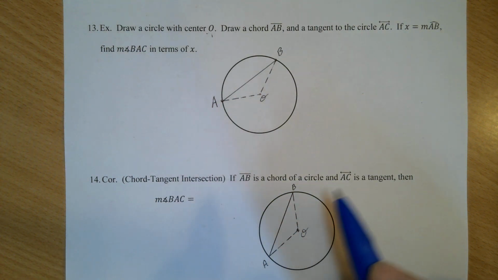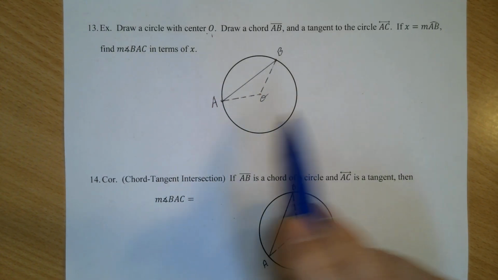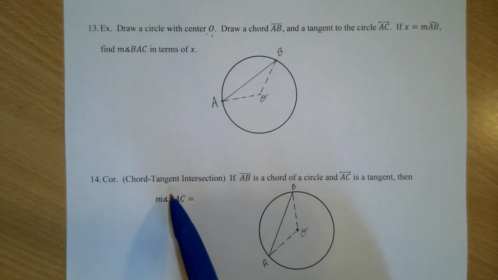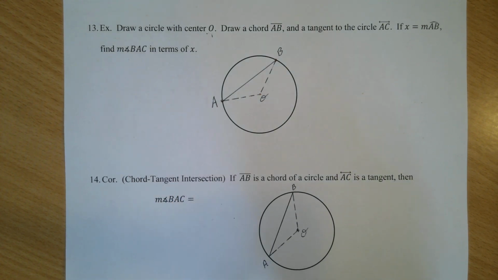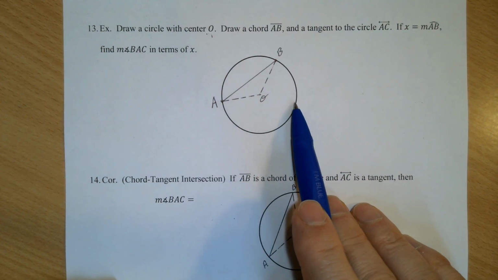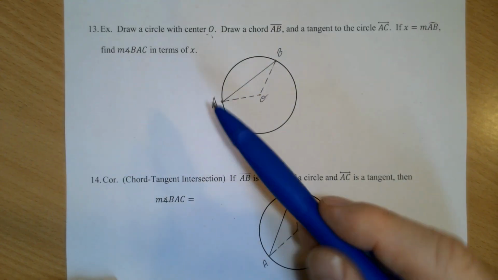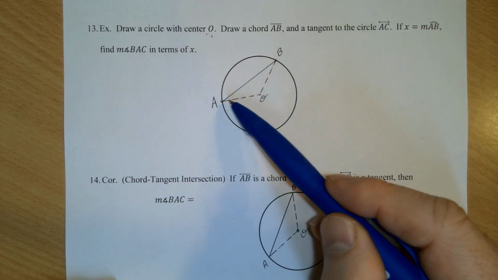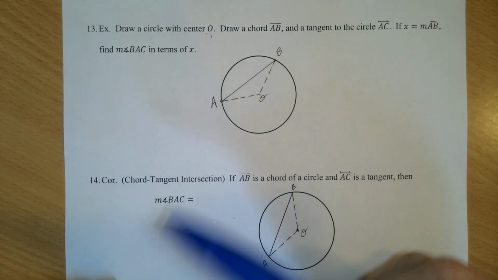In this video, we'll start off with an example, and then we'll generalize the example in a corollary, and finally we'll state and prove a new theorem. So first the example. We draw a circle, which I've got for you, and then it says draw a chord AB. I've already drawn the chord AB. Here's point A, here's point B.